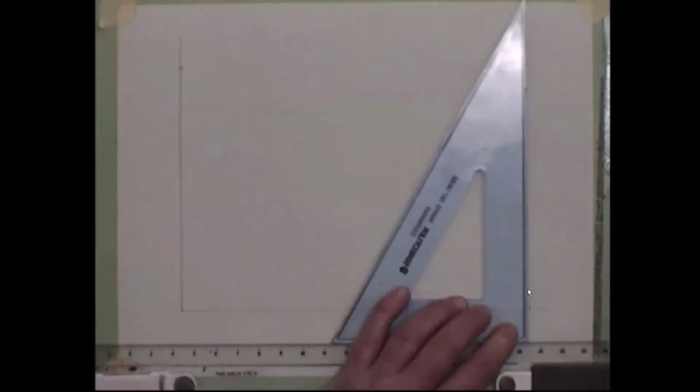Okay, so I have my 8 mark here, my 5.5 mark here. Now I'll use my straight edge at those marks, and we're going to just box in our drawing.